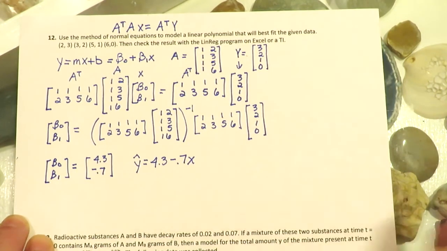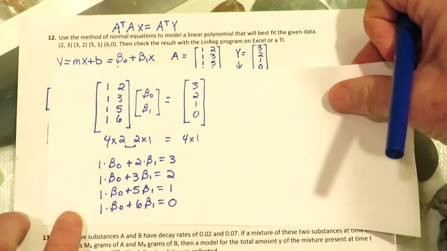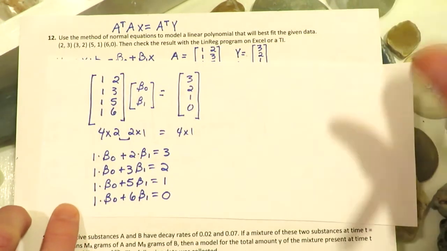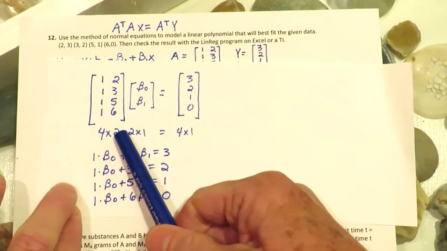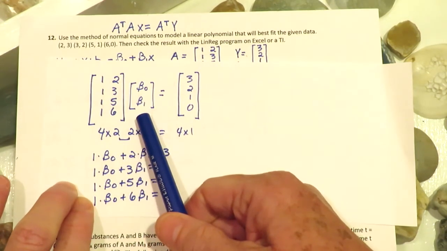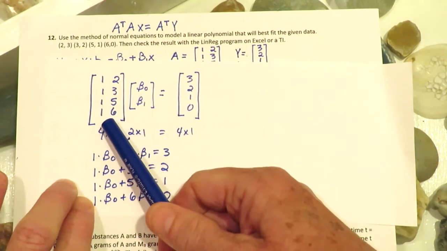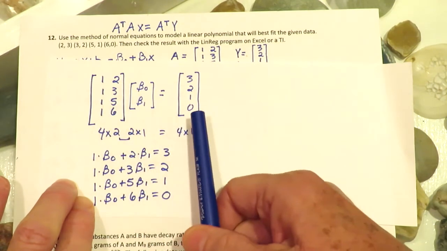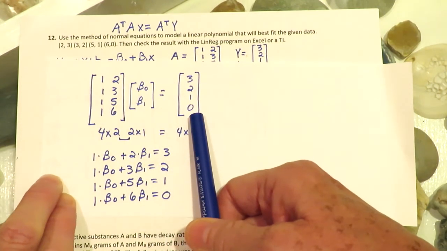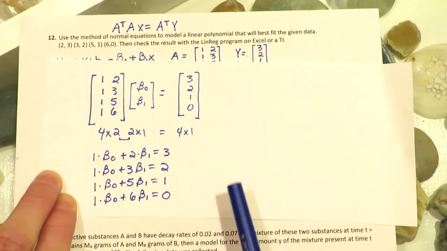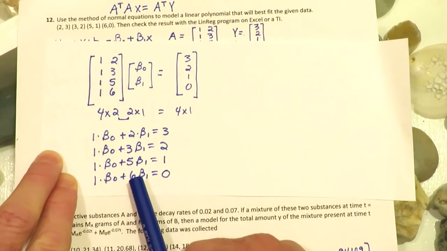Now, why would this be the setup? Well, what we're doing is we're trying to find a linear combination of this data that would equal these y values for a line. So look what we have created here.